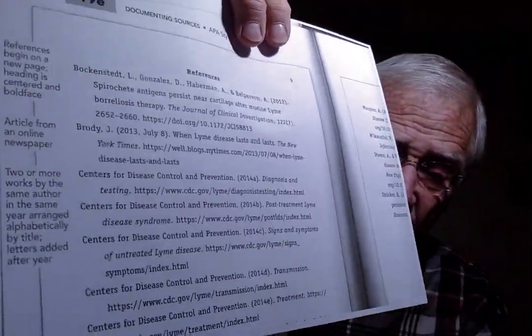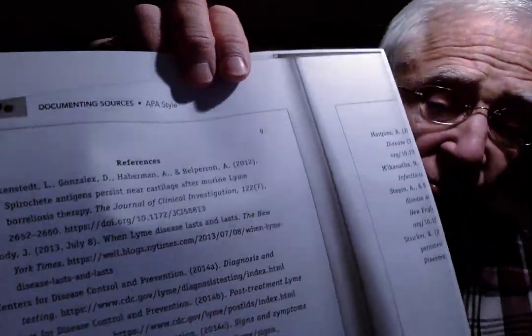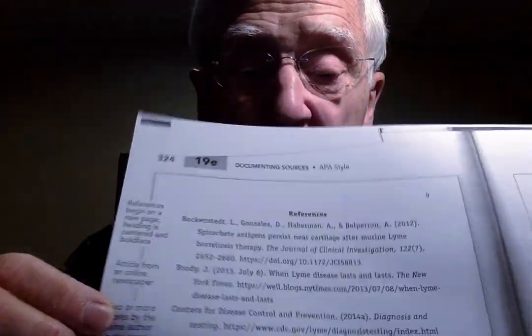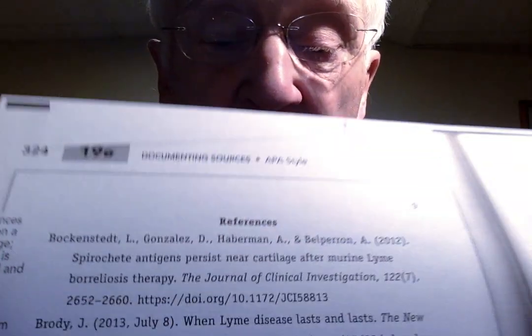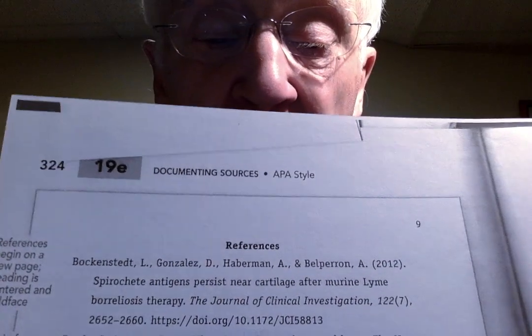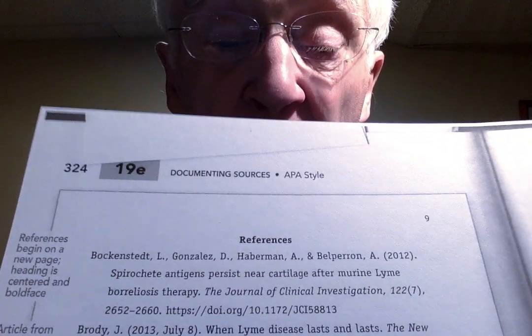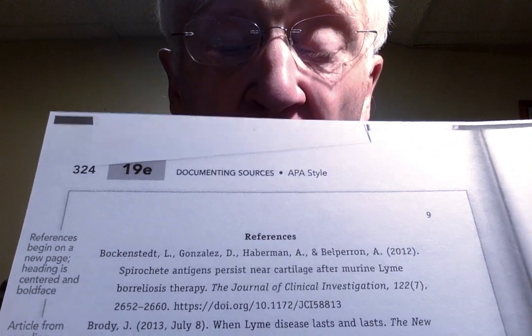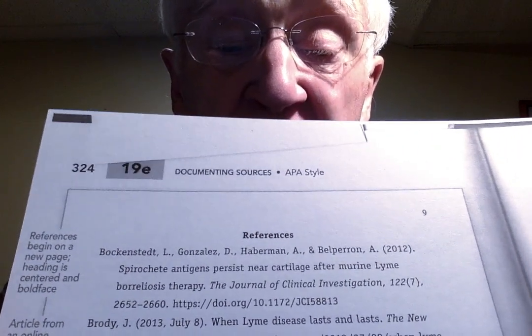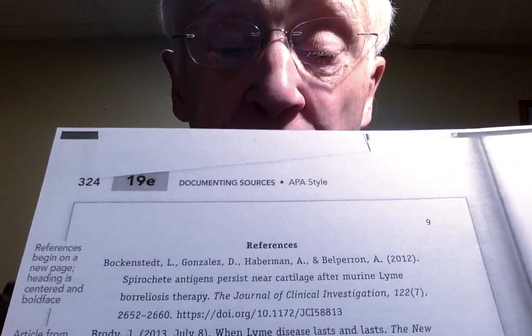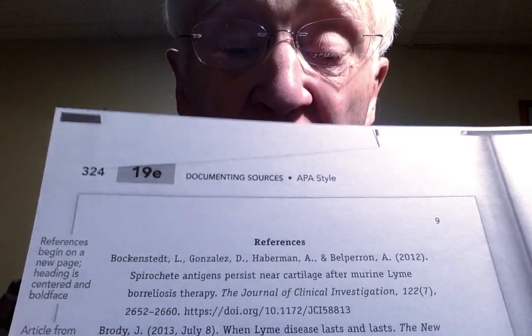Now, that being said, some of you may have been sharing books or whatever, so I photocopied part of page 324 because I wanted to show you what your reference page should look like. So hopefully you can see this. Notice the outline of that last page, and notice in dark letters at the top of that page is the word references. The word references is centered side to side, and it's down an inch or two from the top.